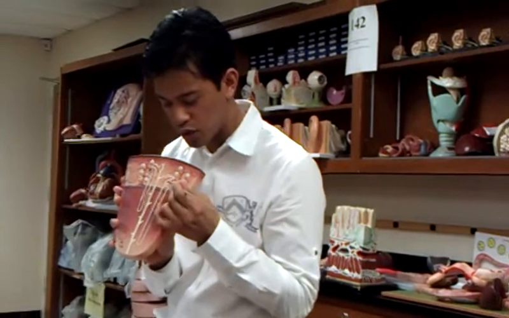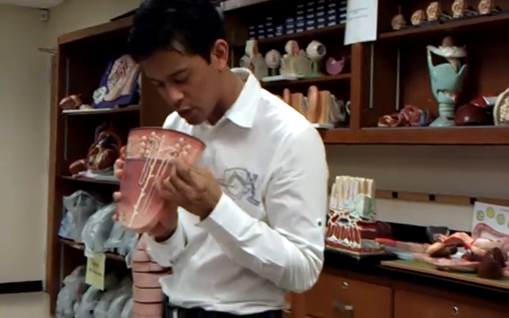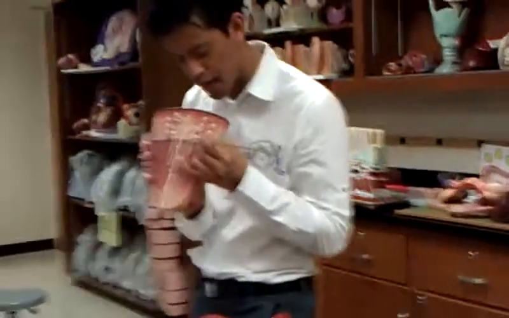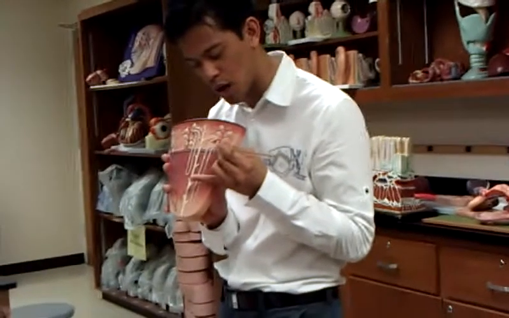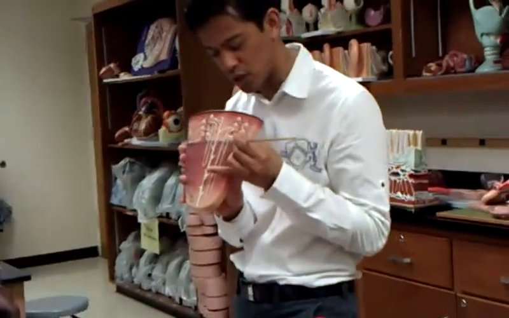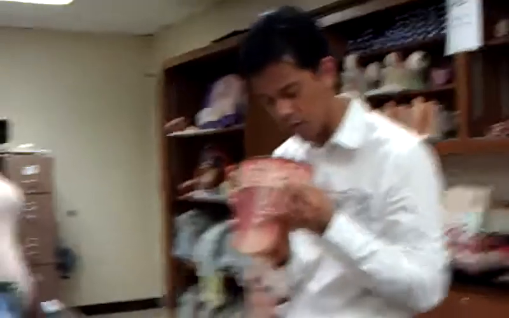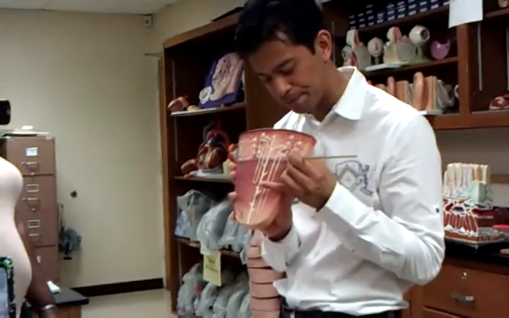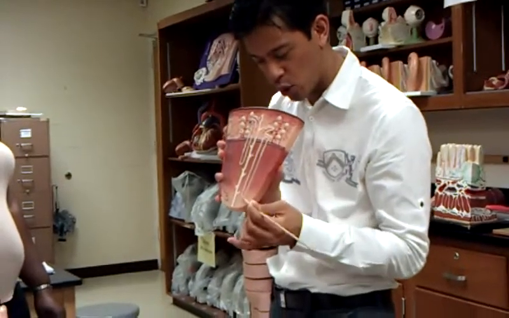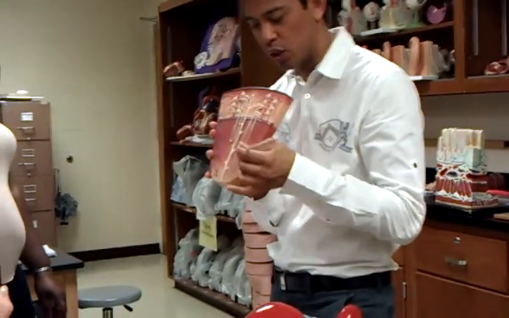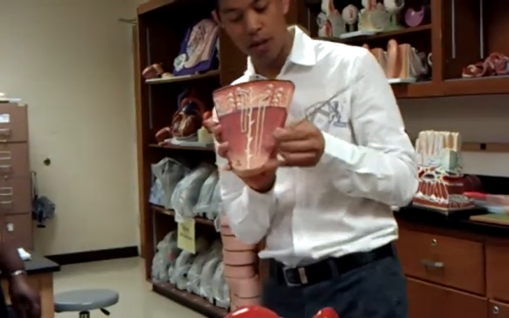So once it enters into the Bowman's capsule, it's going to enter this little maze of stuff. It's all turned in on itself. This is called the proximal convoluted tubule. It's the first section coming off of Bowman's capsule. This entire structure, this whole loop, is called the loop of Henle. The whole thing is called the loop of Henle.